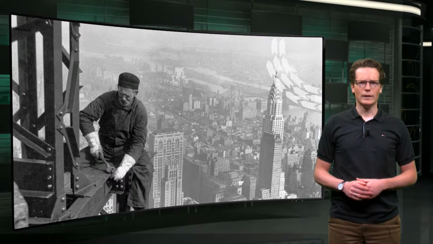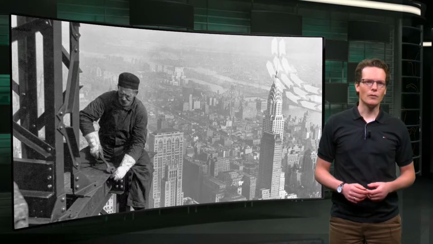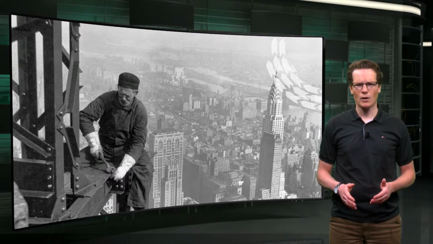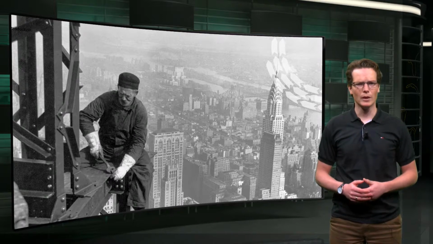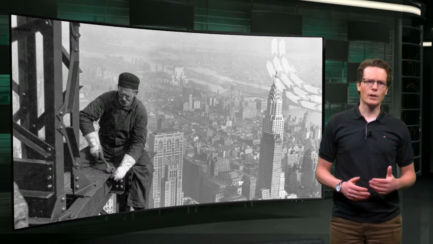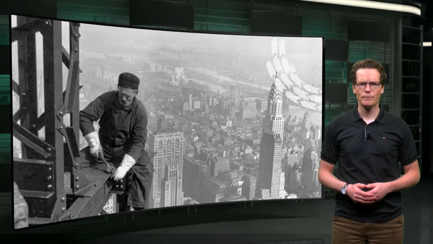A design is not created easily. A building does not build itself. There are people that have to perform the tasks and activities in order to deliver a building. For example, this man working on the Empire State Building in New York.